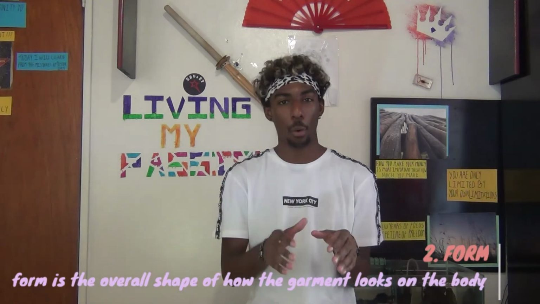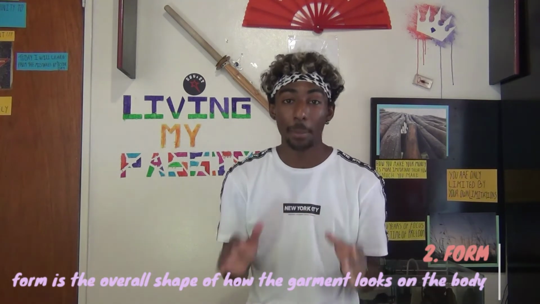Our second element of design is form. Form is a three-dimensional object. A square is a shape. Therefore, a cube is a form, because a cube has width, length, height, and depth, and all those characteristics give it a form. We as people have a form. In fashion design, we also talk about a silhouette.